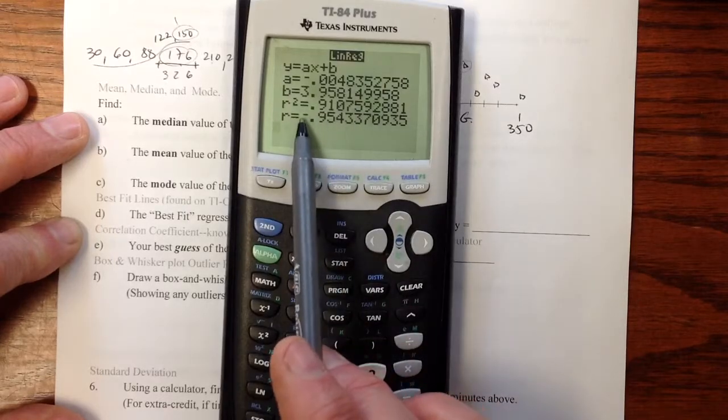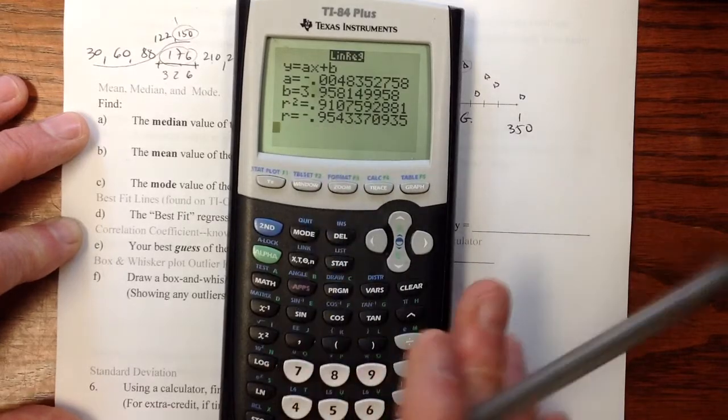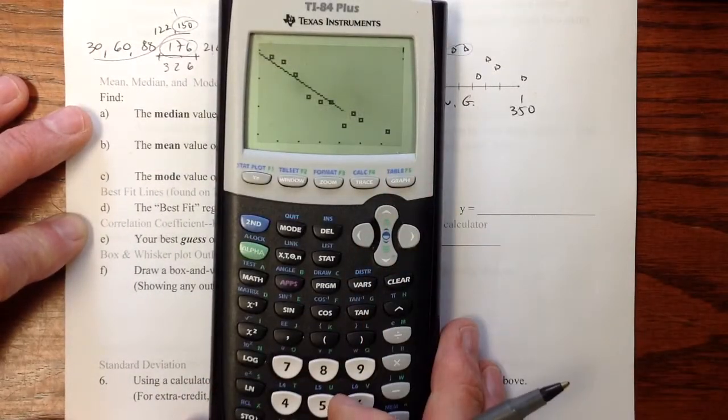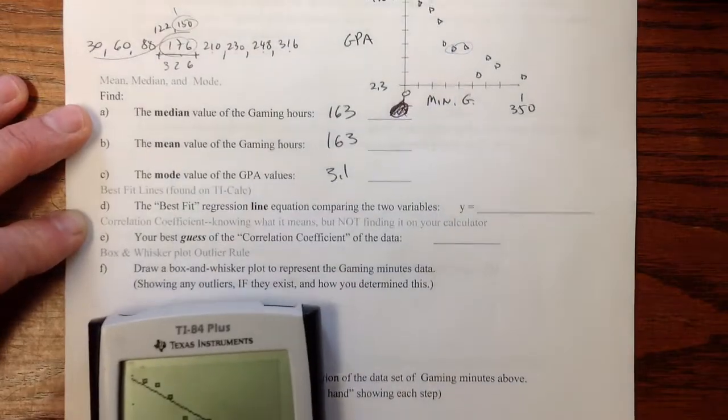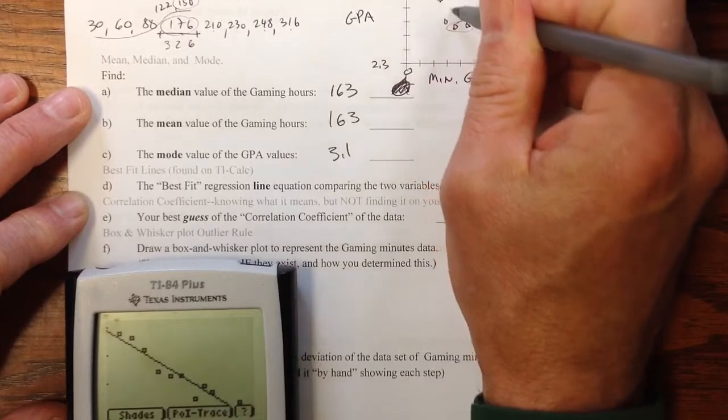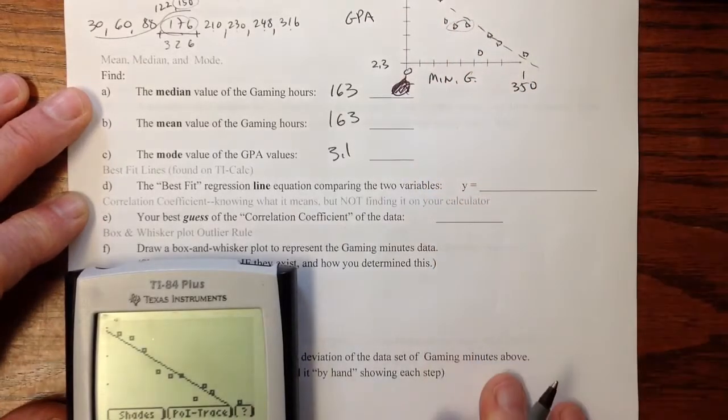Correlation coefficient. It's minus 0.95. We'll talk about that in a moment. So when I go to graph, there it is. I didn't say to sketch it, but that would actually be a good thing to do, just to kind of sketch it in there like that.